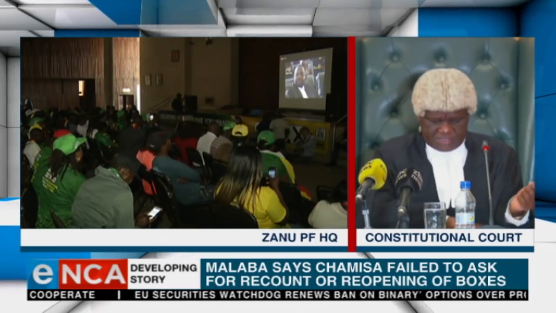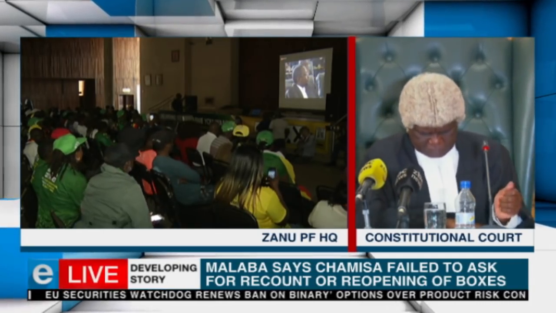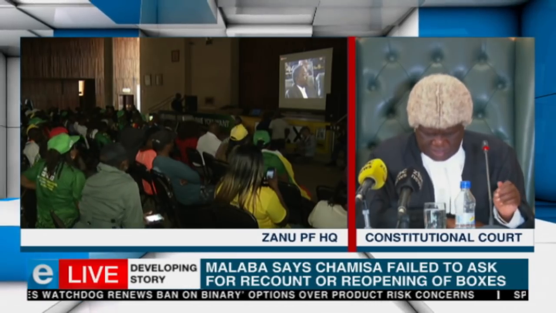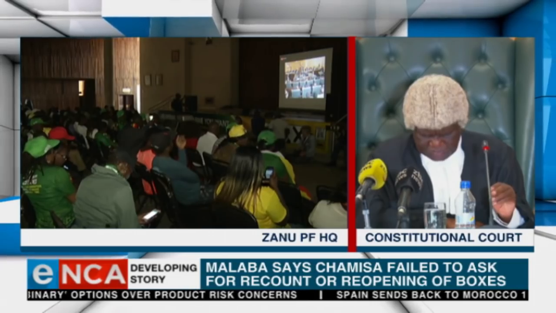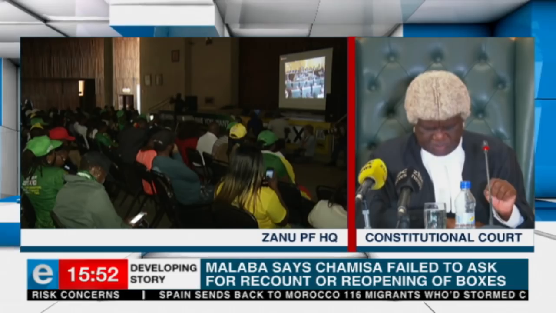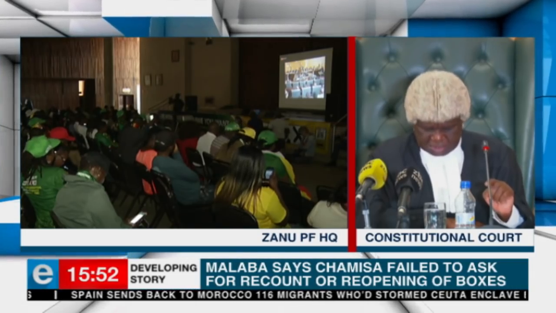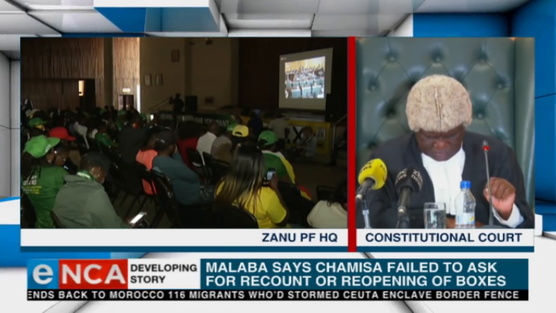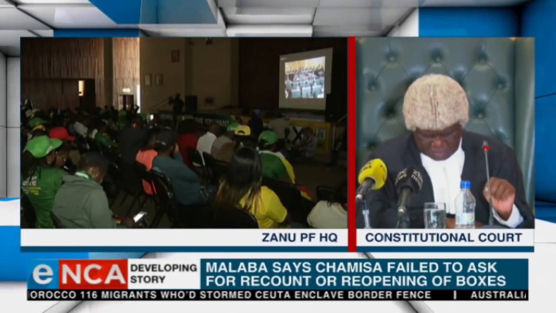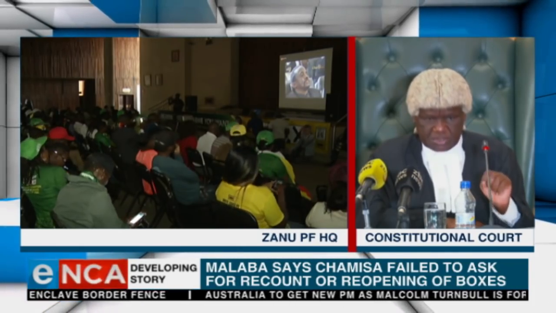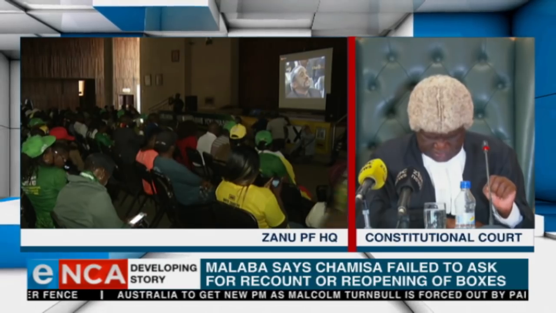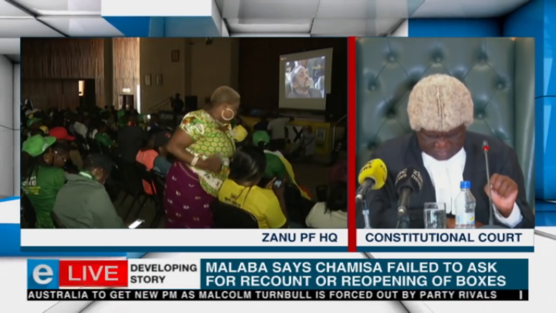Now, the declaration as set out in these provisions is the legal event. This is upon any candidate reaching the 50% plus 1 vote threshold. Whether or not a candidate has reached this threshold is a question of fact. It's not a question of figures.